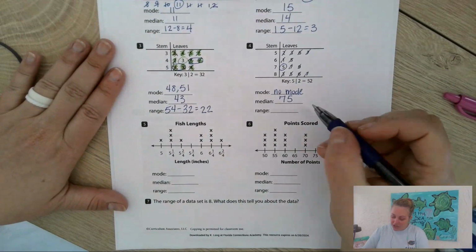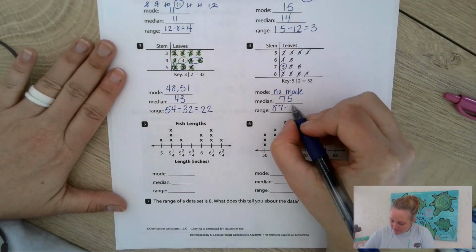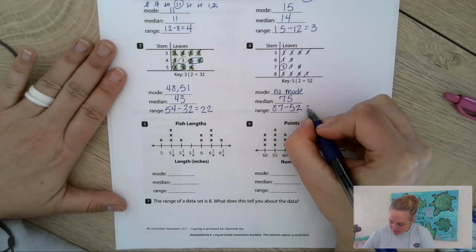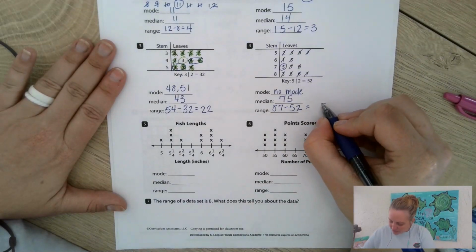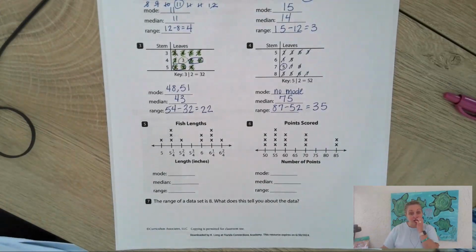All right, my range is the difference between the high and low. 87 is my biggest number. 52 is my smallest number. So 7 minus 2 is 5. 8 minus 5 is 3. Range is 35. All right.